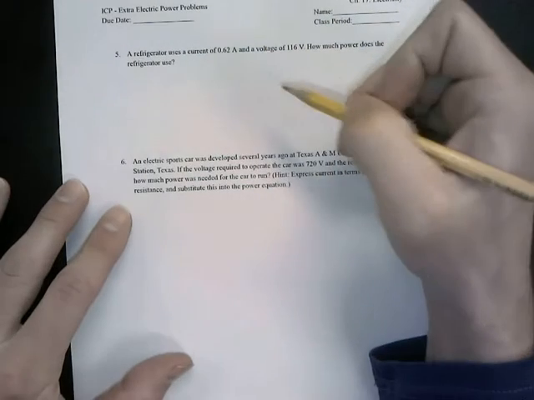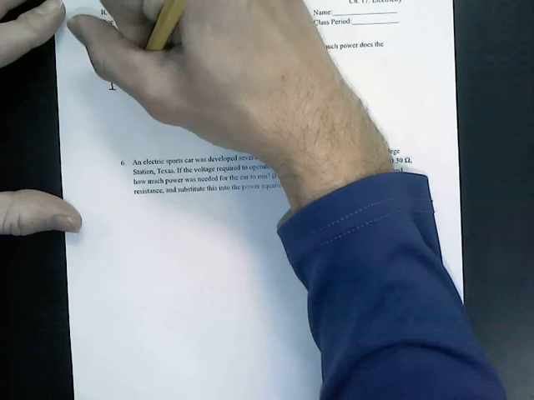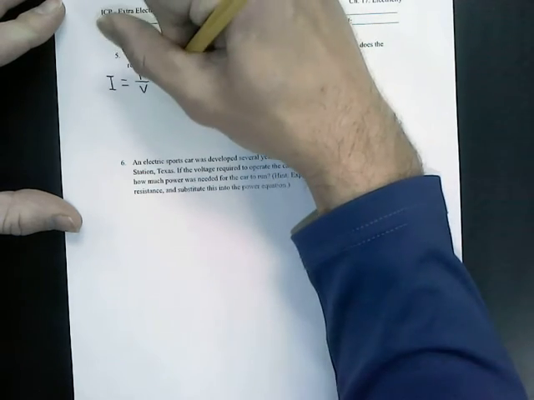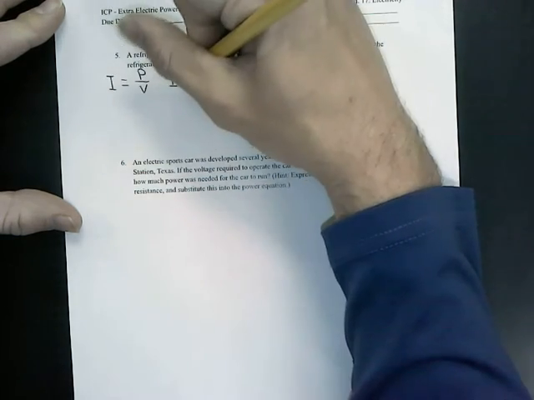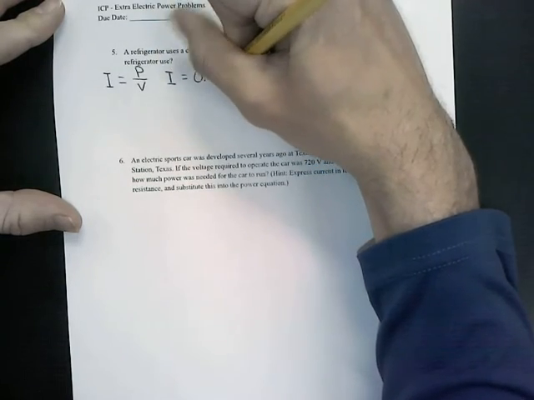Okay, so number 5 here, it says a refrigerator uses a current of 0.62 amps and has a voltage of 116 volts. We want to know how much power does the refrigerator use. So once again, we're going to use this formula of I equals P divided by V. And our I is always expressed in amps. So we have 0.62 amps.